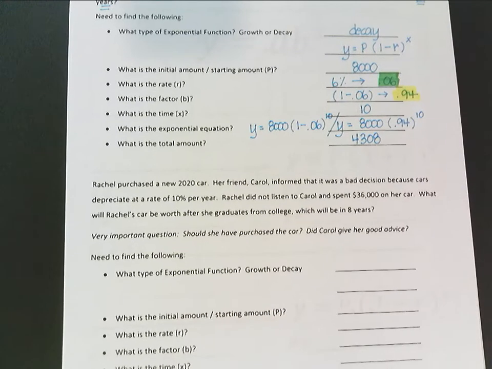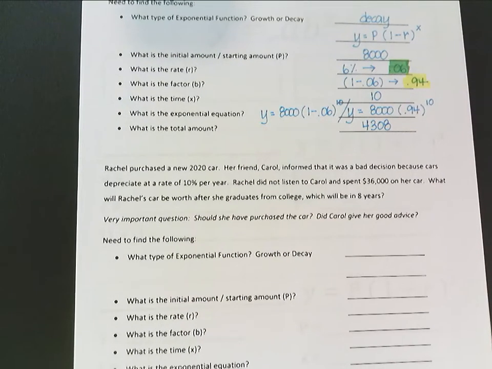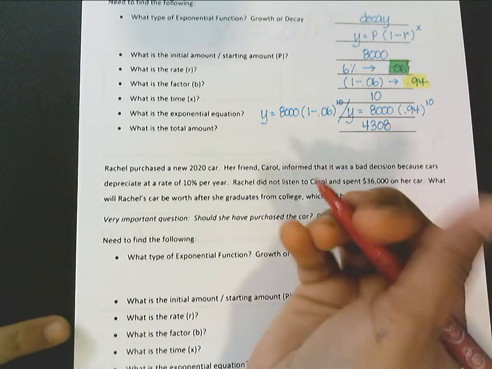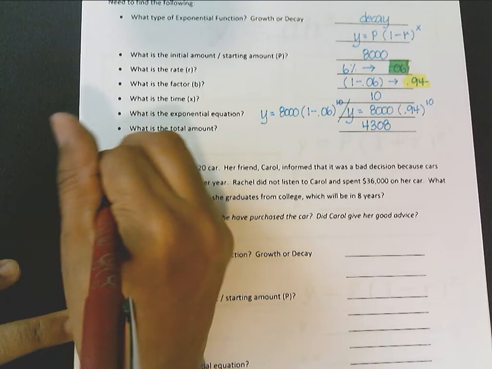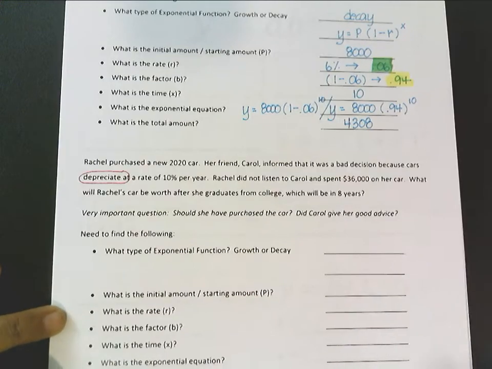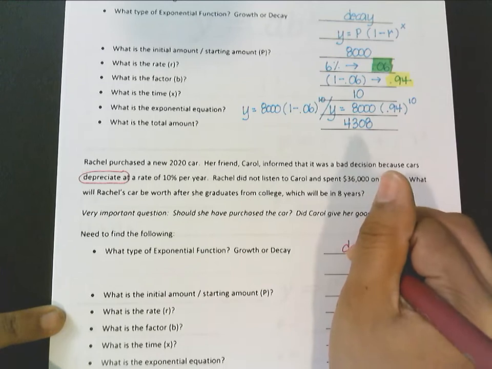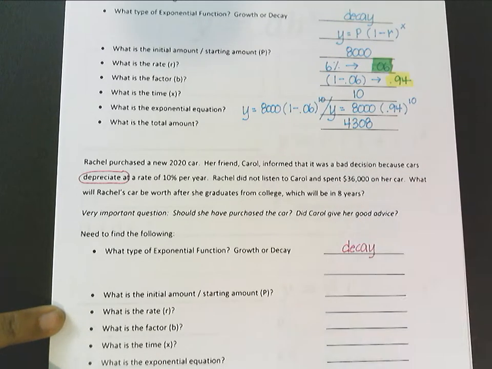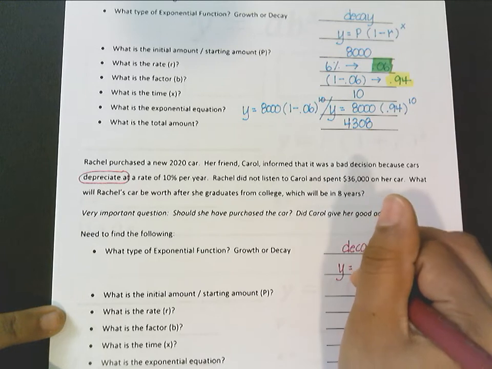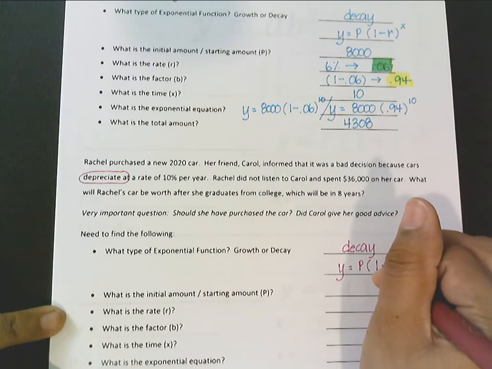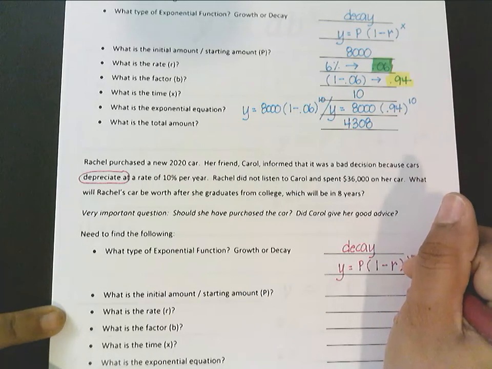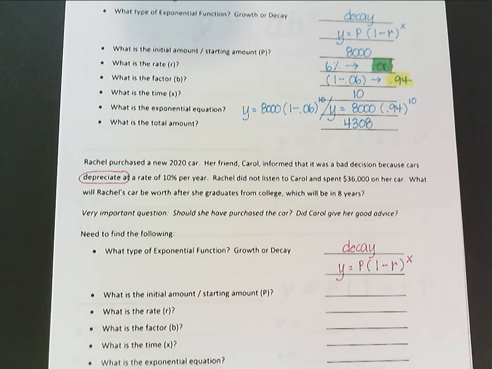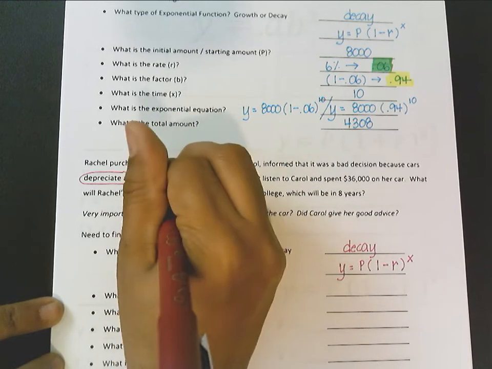The next example, and final example, is that Rachel bought a car, a 2020 car. So her friend Carol told her, hey, that's a bad decision because cars depreciate. So right away, they're telling you that it's depreciating, and that's a key word for decay. My equation is going to be y equals the principal times 1 minus the rate to the power of x. And it's depreciating at a rate of 10%.